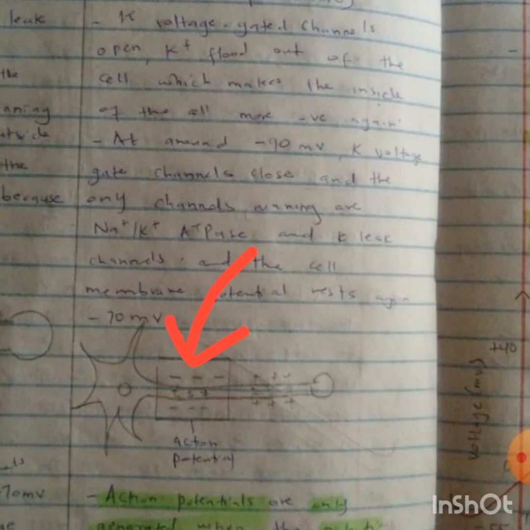Now when there is an action potential at one point, it's going to set up another one, and it's going to move from one region of the axon to the other until it reaches the effector, and it gives the response.